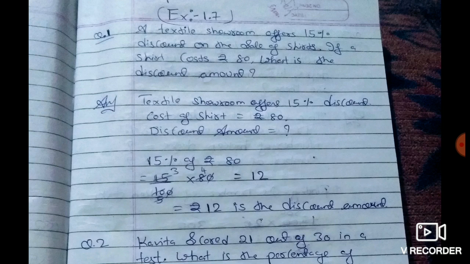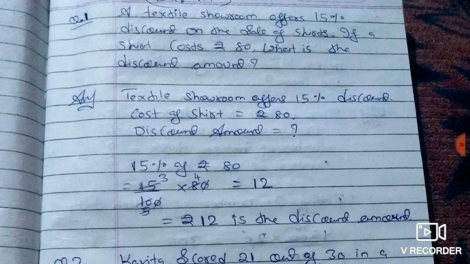So here, first in this word problem, we write our whole answer in sentences. What is given in the question: textile showroom offers 15% discount. In the next line, write cost of shirt equal to rupees 80. In the third line, write the discount amount. The discount amount is what we are finding for the particular shirt. The discount percentage is given, the value of the shirt is given, but the discount amount is not there.